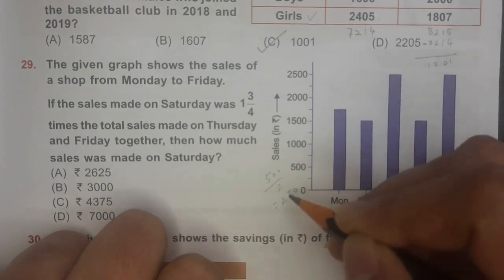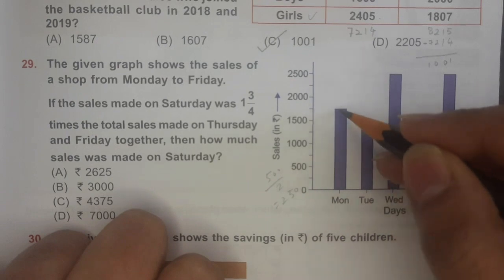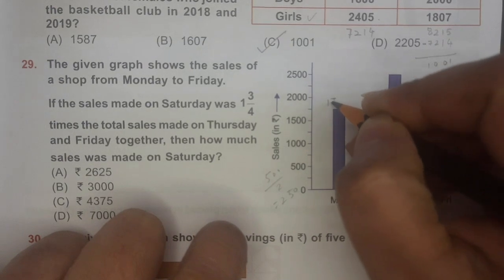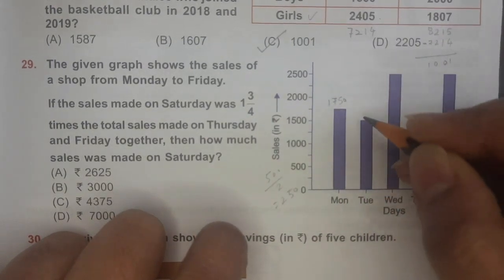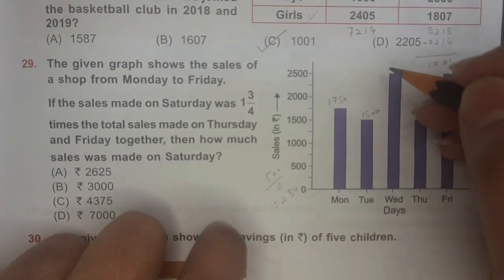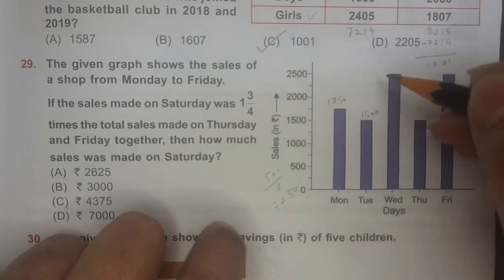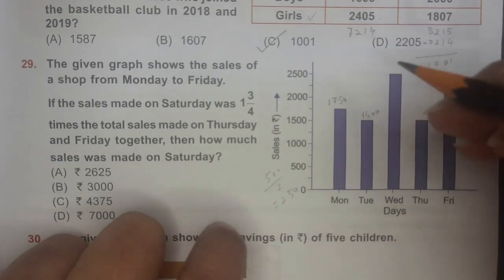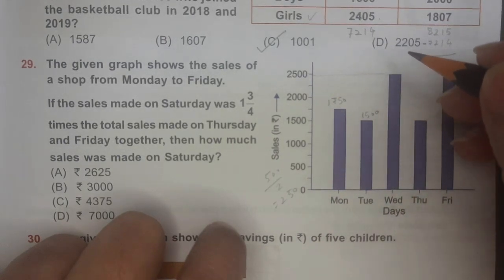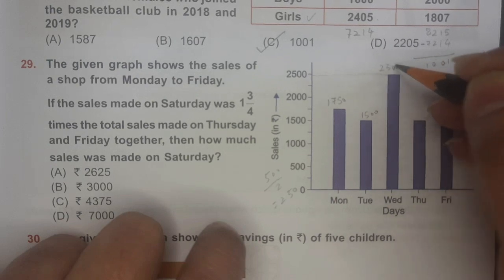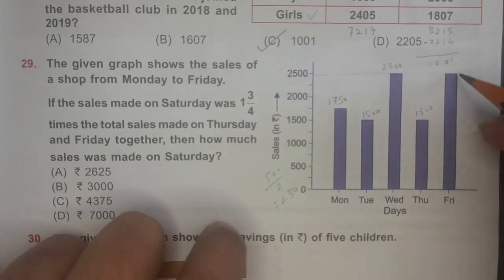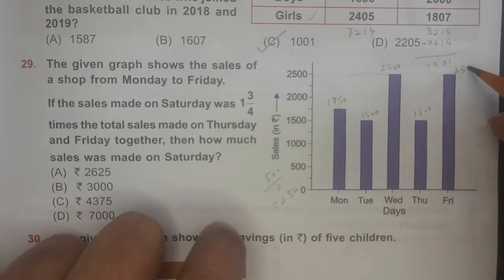Every line is 250. So Monday is 1500 plus 250, which is 1750. Tuesday is 1500. Wednesday is, if you look at, the same as 2500, right? Okay. And Thursday is the same, 1500, and Friday is again 2500.